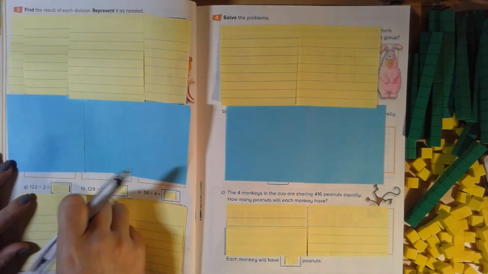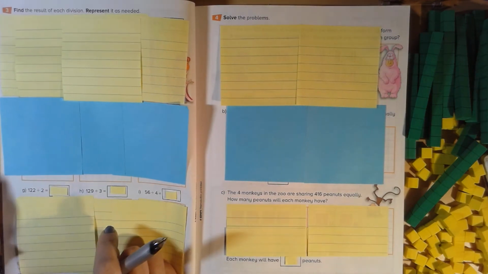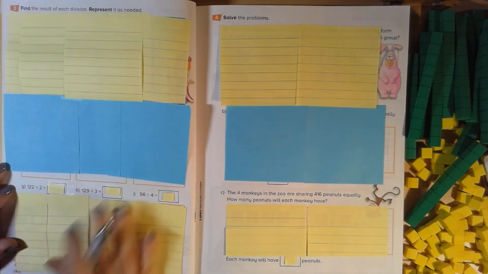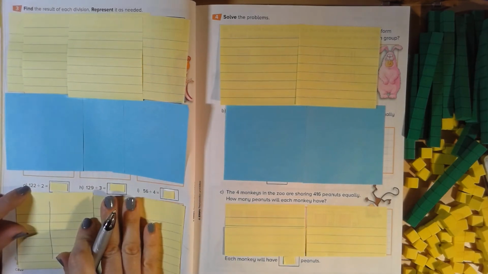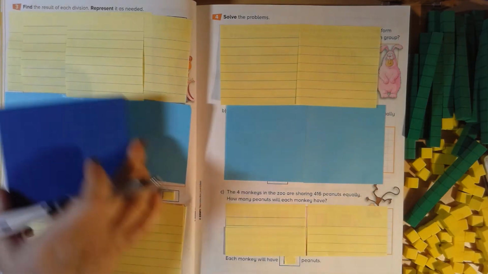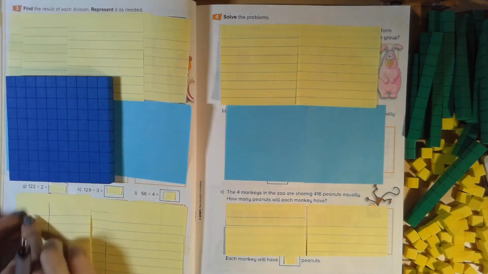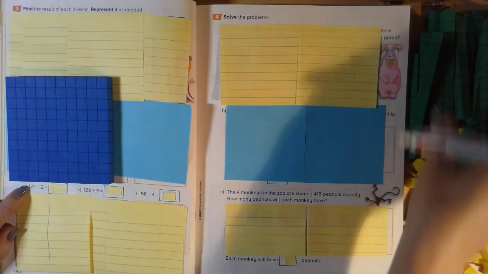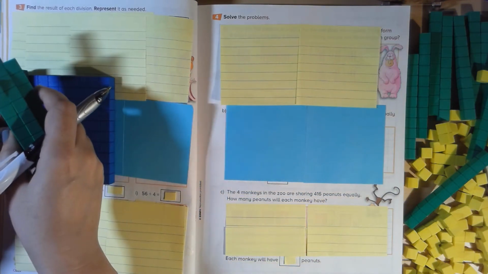We can do math many different ways and still get the same answer. Let's look at it with base 10 blocks. So, if I had 100, I can't put it into 2 groups equally. But I can take my 100 and divide it into 10 sticks of 10, right?